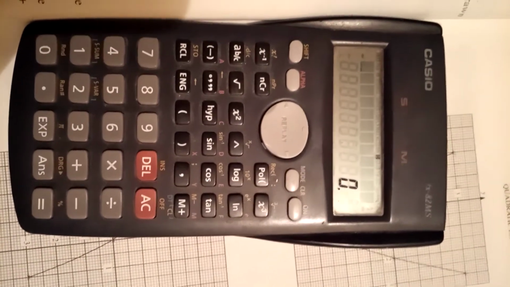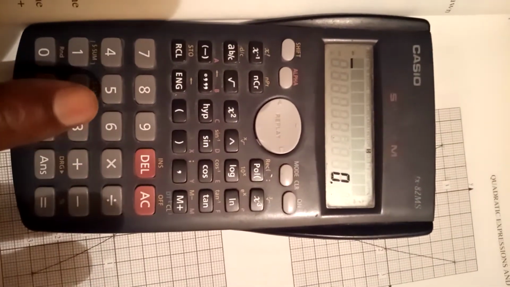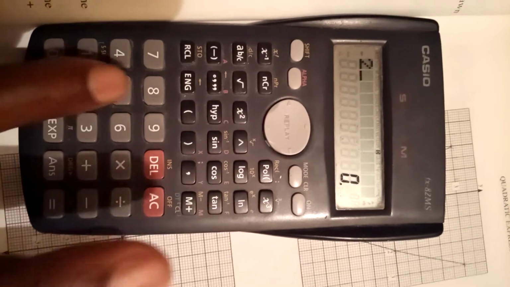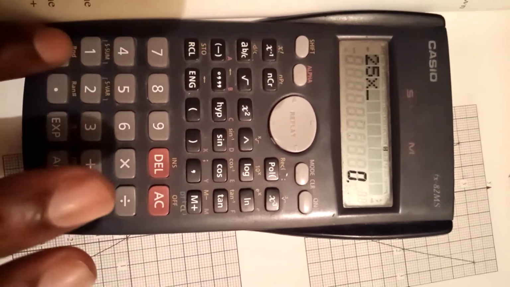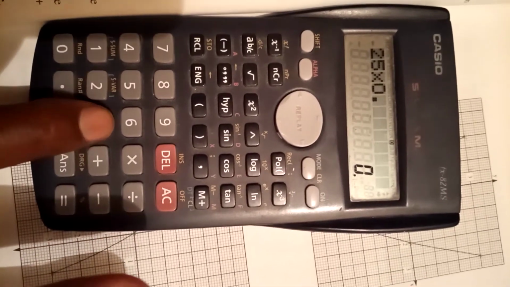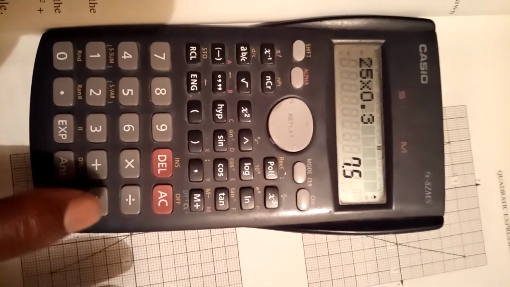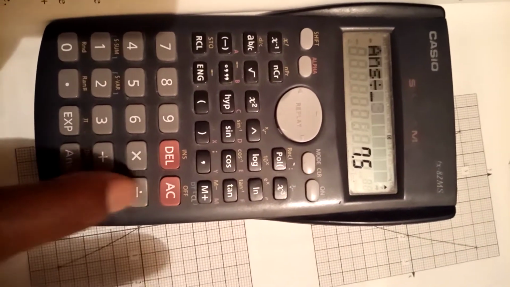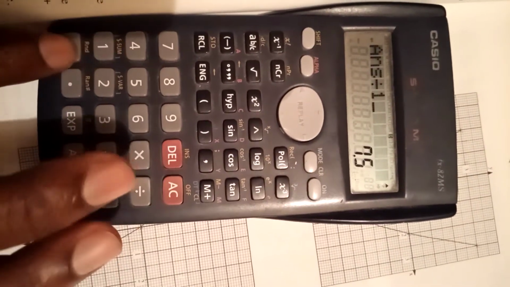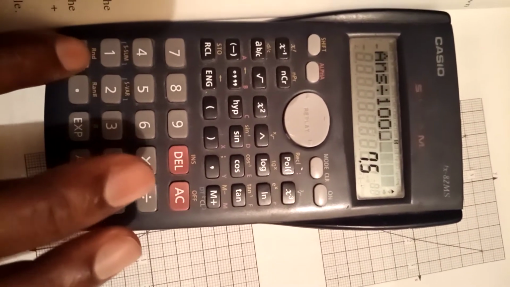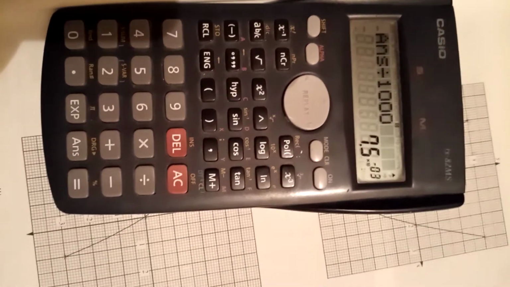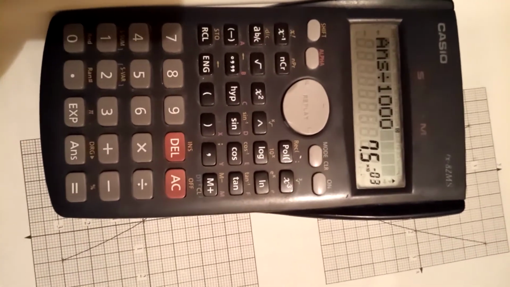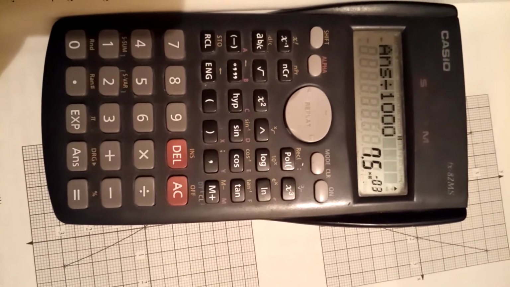I'll just do a minor operation, like for example, if I was doing 25 times, let's say 0.3, and then the answer divided by let's say 1,000. Realize on my display it says 7.5 times 10 raised to negative 3.